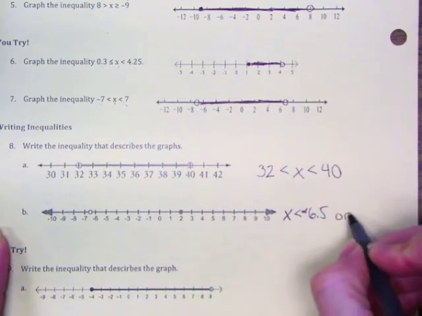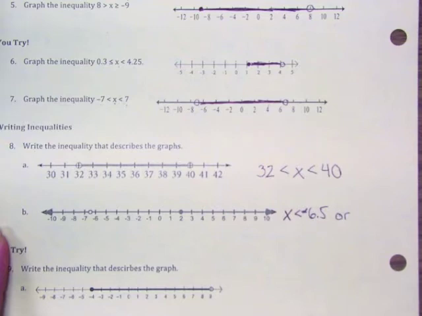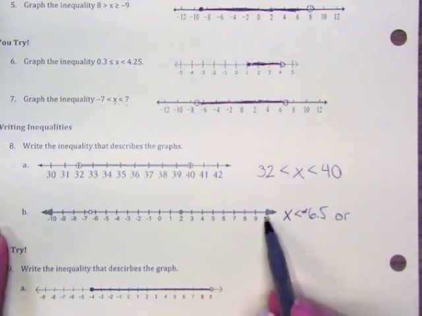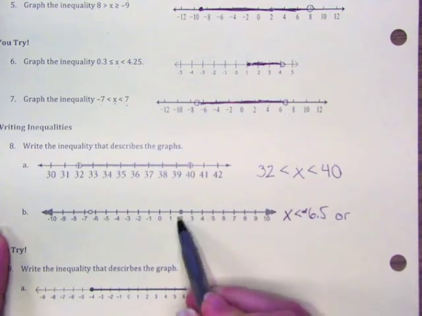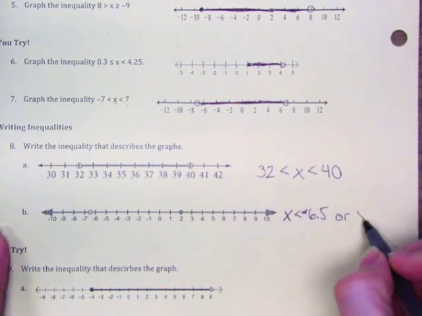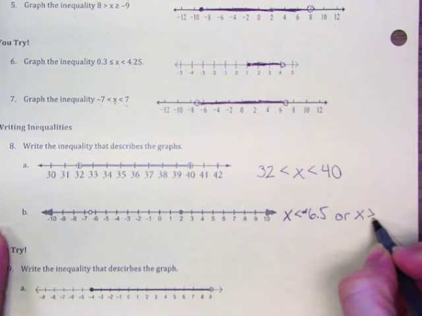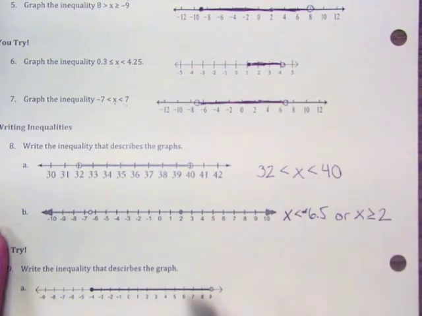Then we need the word OR so that we can have both parts of the graph as part of our solution set. Looking at the second part, it starts at 2 and it goes to the right. It includes 2, so we can say x is, now going to the right means greater than or equal to 2. Okay, this graph can be described by that compound inequality.